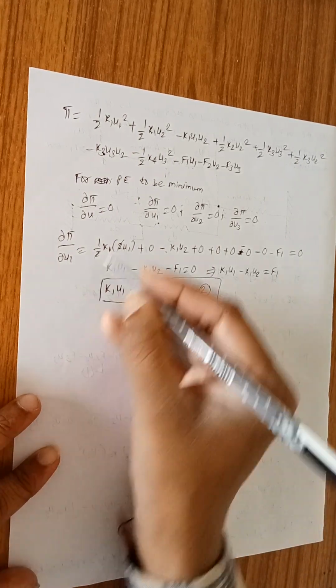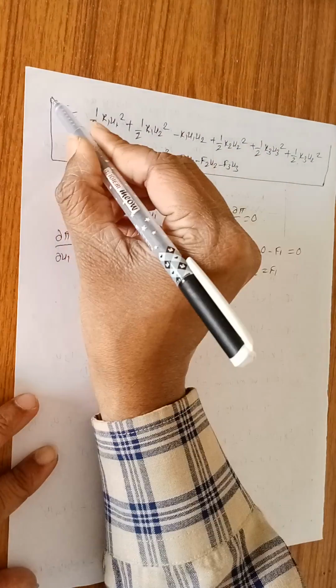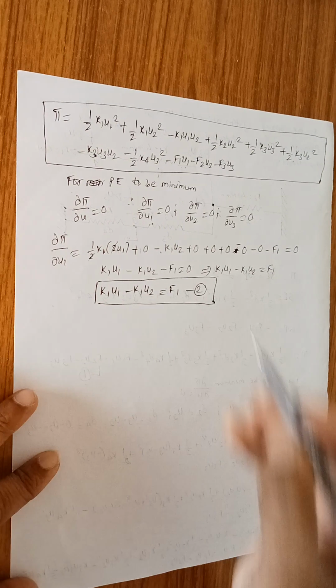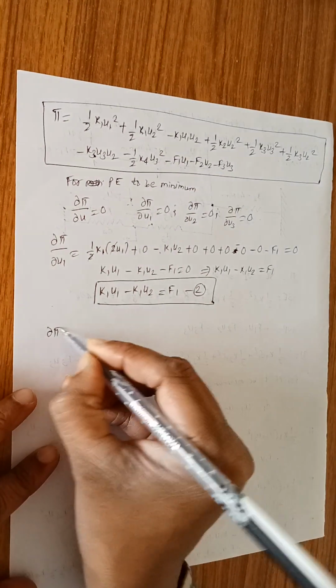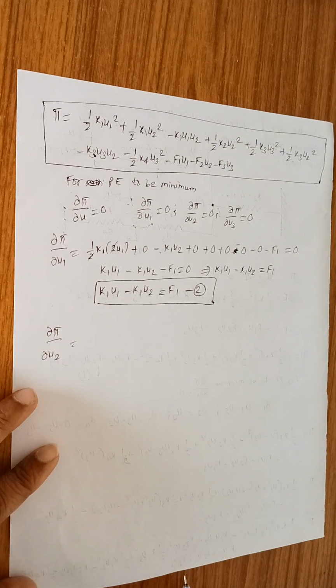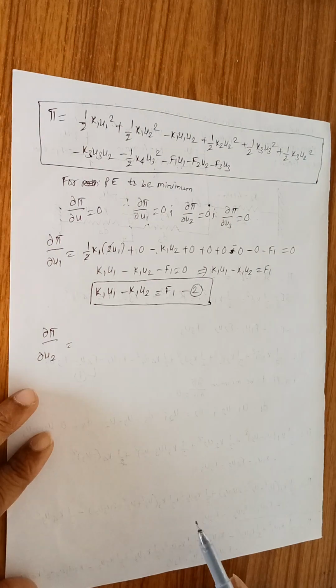Next let me try to highlight this equation as well, because this equation is what we are trying to differentiate partially with respect to u1, u2 and u3. Let me try to partially differentiate that equation with respect to u2. When you partially differentiate that equation with respect to u2, only u2 will be considered variable and all other terms will be considered as constants.